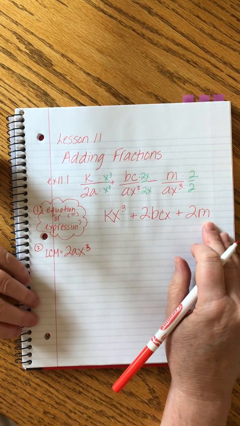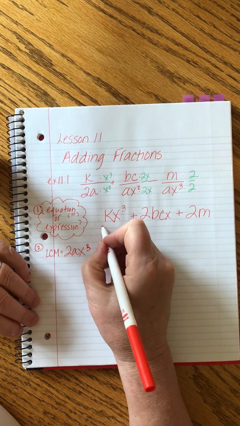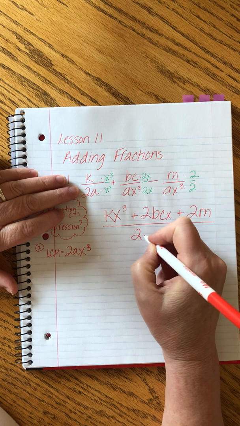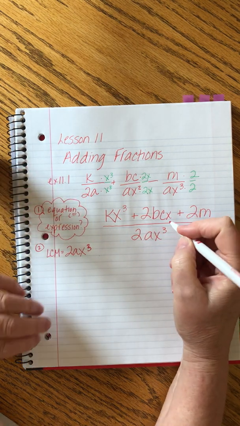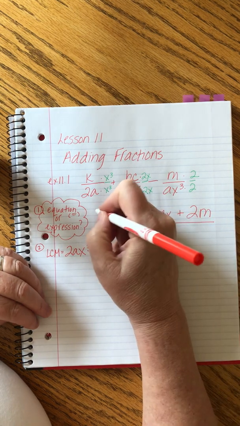There's nothing to distribute up here. It's nice and clean. There's no like terms. So I'm pretty happy that we've reached the end. And then I write my common denominator down here on the bottom. And look, we got it right. Just double checking, yeah.